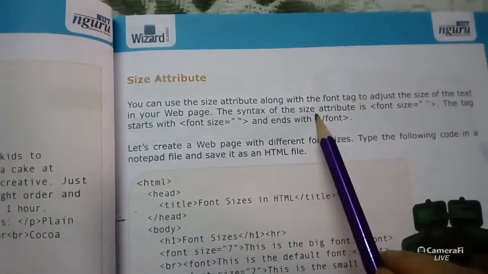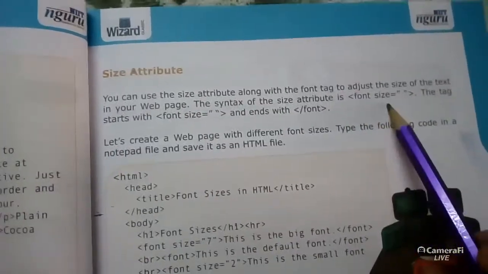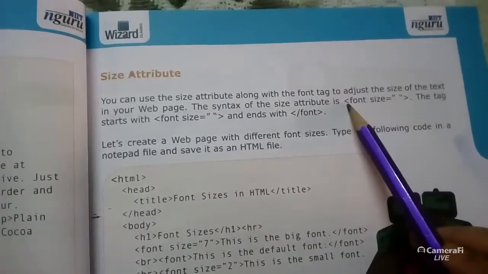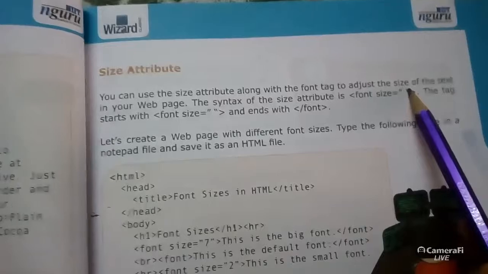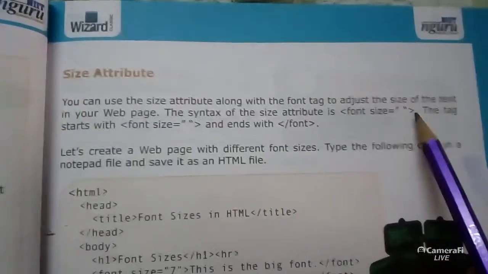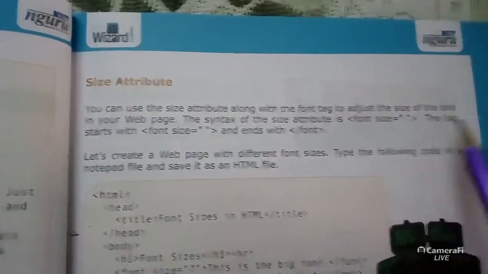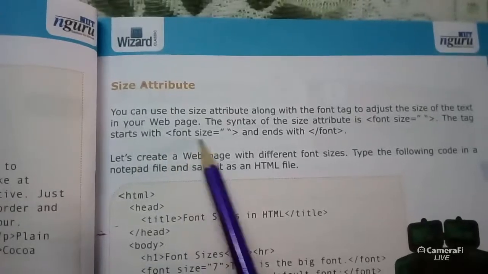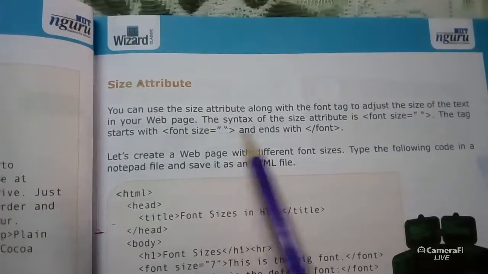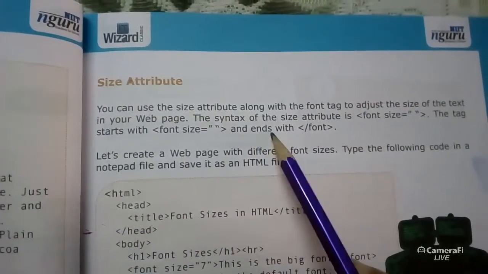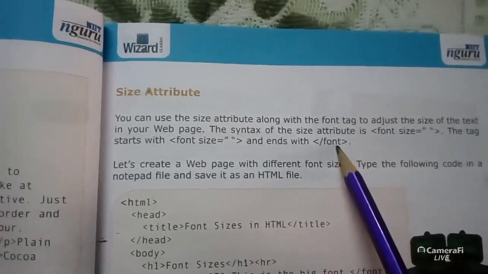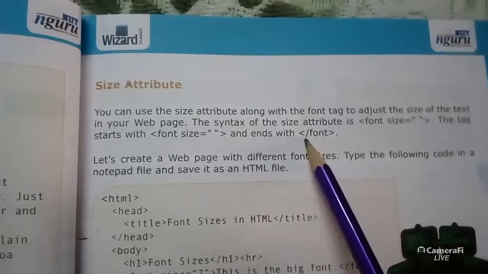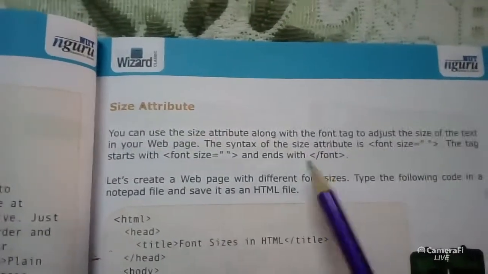The syntax of the size attribute is font size. Listen carefully: angle bracket, font size equal to, and inside it will be the size, means number, and then angle bracket close. The tag starts with font size equal to this and ends with /font. That means after completing you have to close the tag.